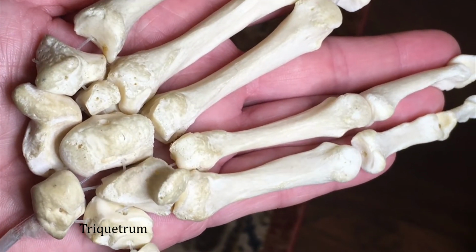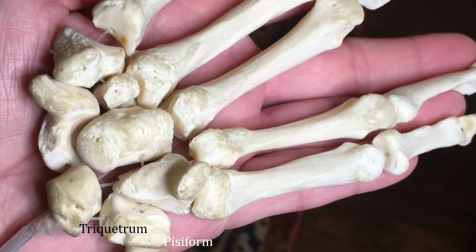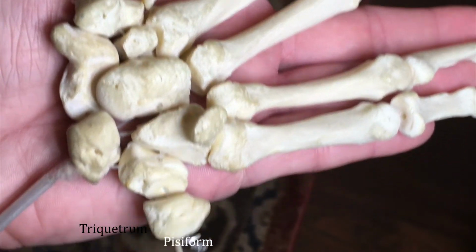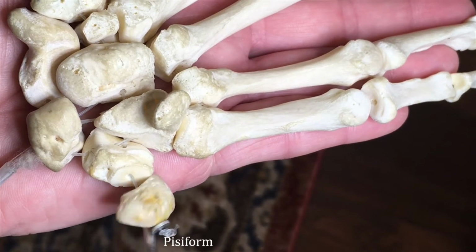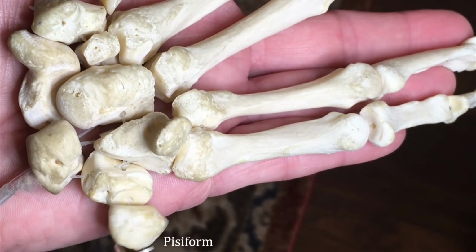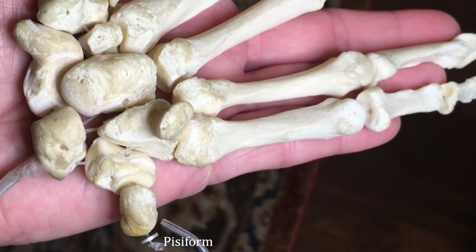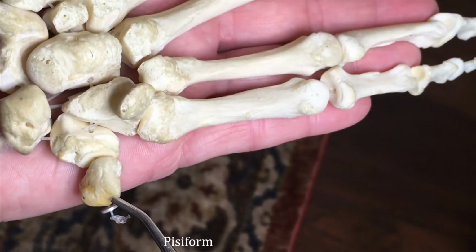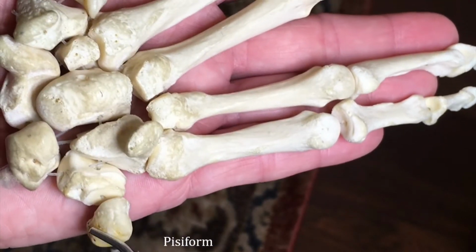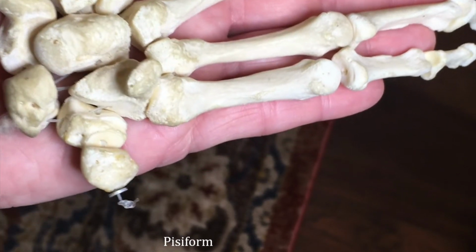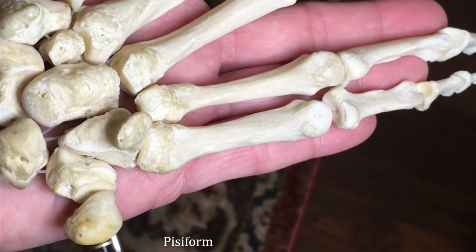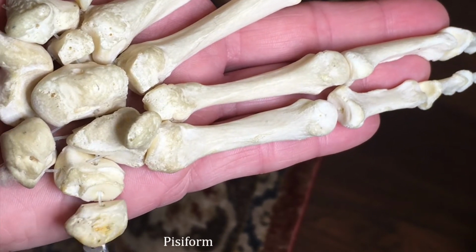The pisiform, this is the smallest of all the carpal bones, and it's actually a sesamoid bone within a tendon, so it doesn't function in wrist movement. It is very small. Pisiform means pea-shaped. It is kind of very small and little.